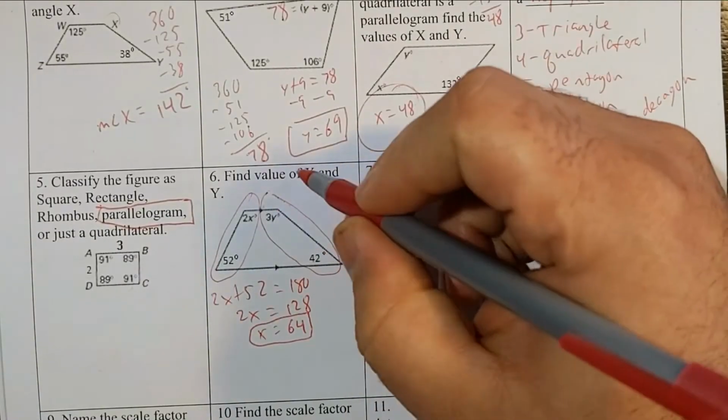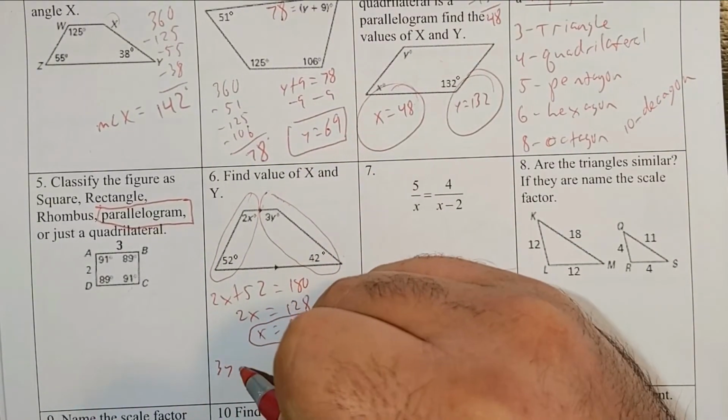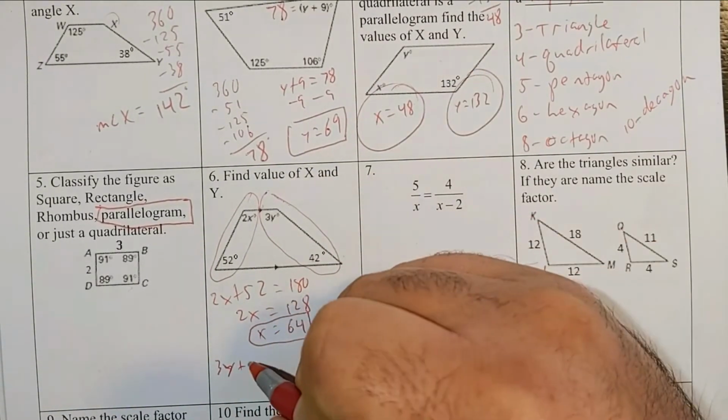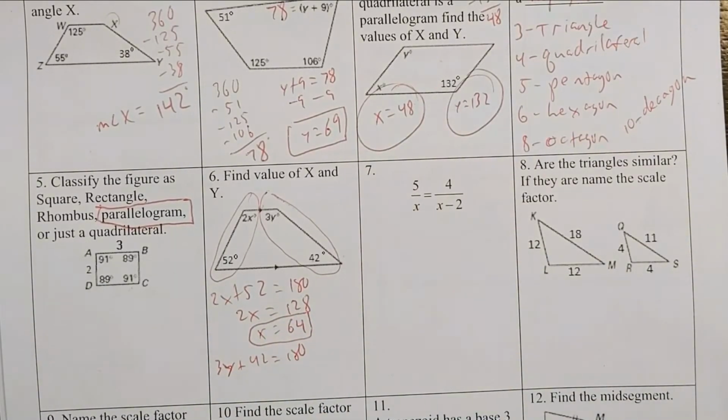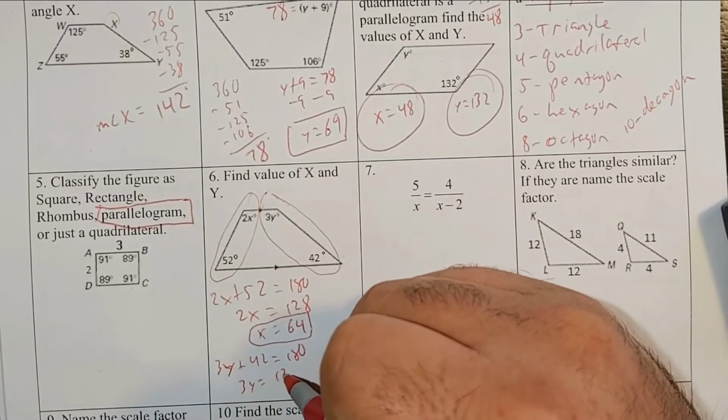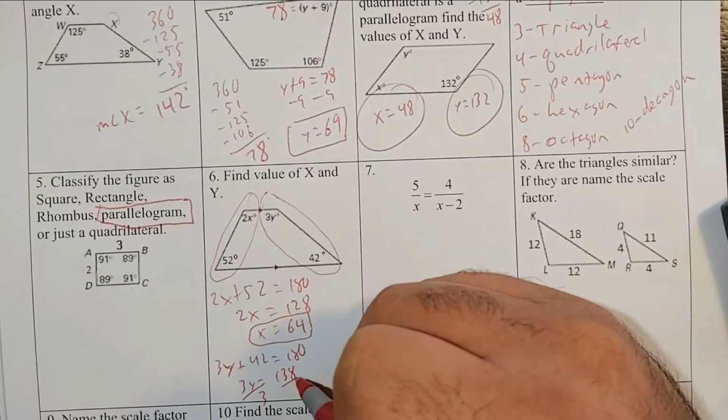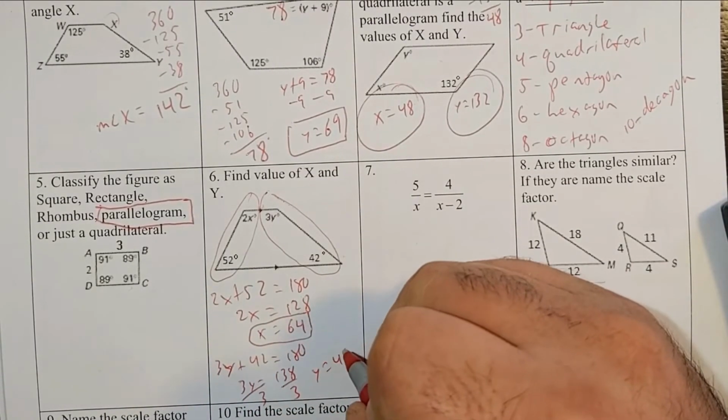For y, you're going to do the same process. So 3y and 42 makes 180. Subtract 42 from both sides. You get 3y equals 138. Then divide by 3 on both sides. You get y is 46.